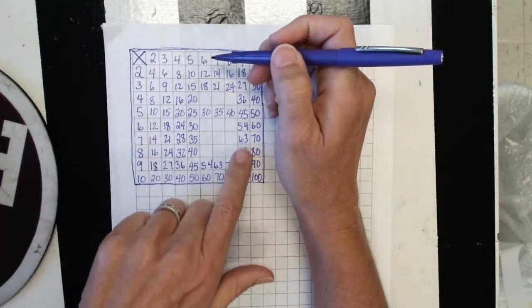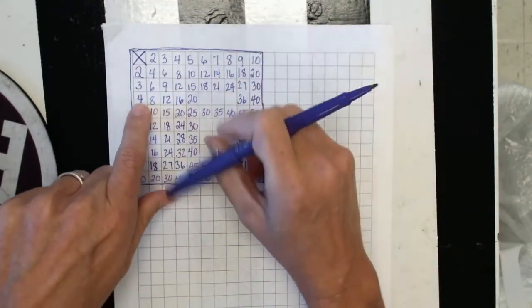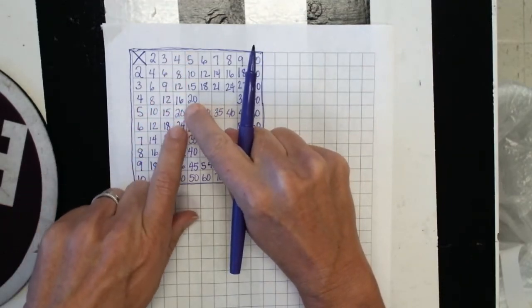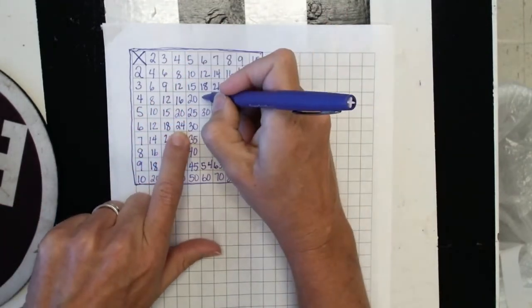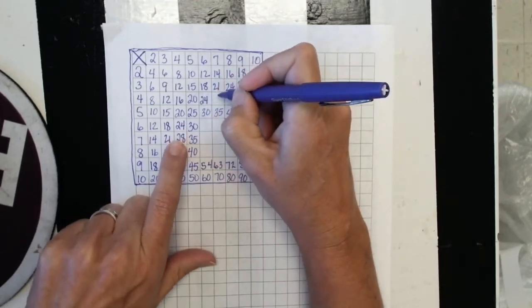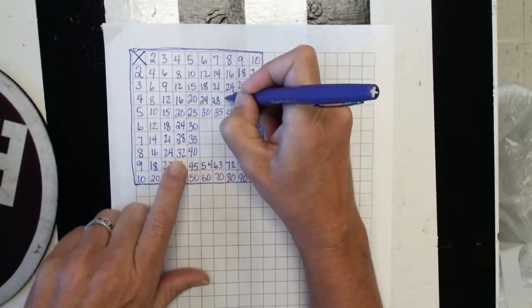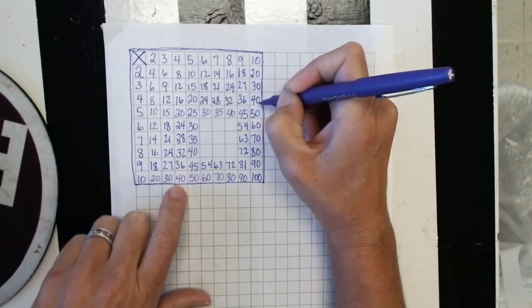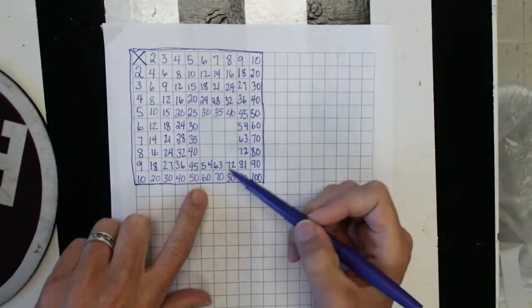Then I'm going to find where my 4s are. They're right here. I'm going to put my finger right here. There's the 20. I'm going to move it down. There's the 24. I'm going to fill it in. 20, 24, 28, 32, 36, and 40. Look at how few facts we have. This is easy, isn't it?